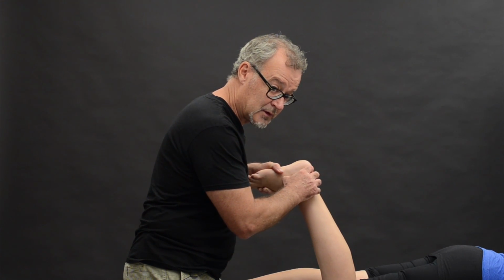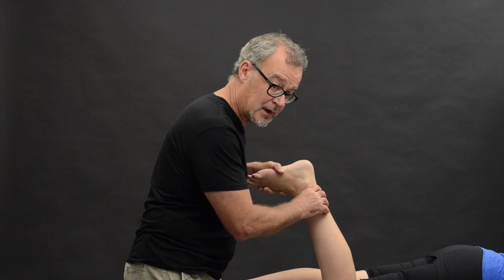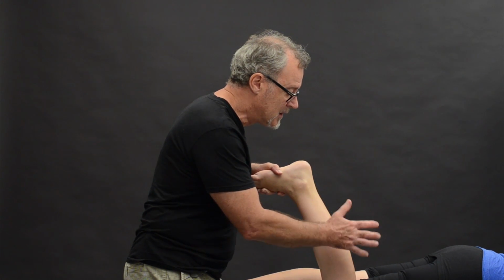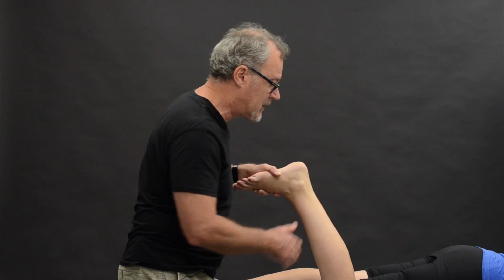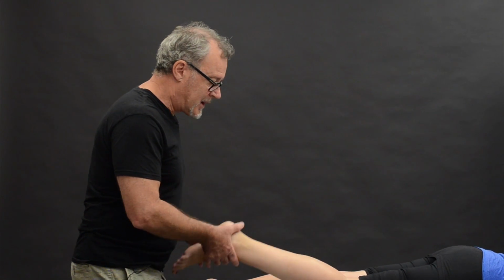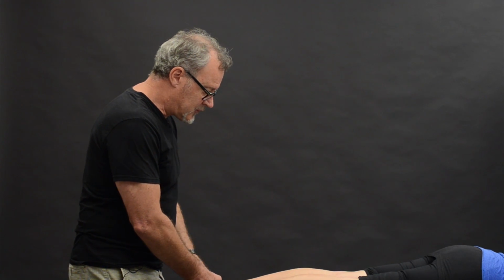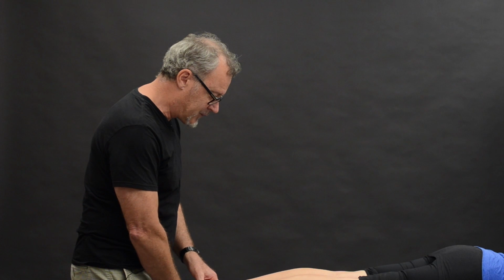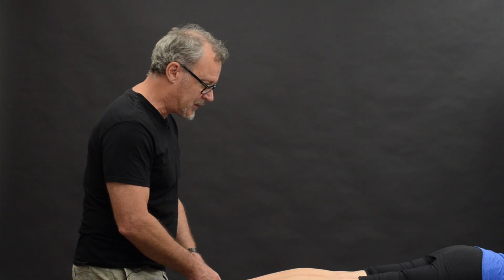When you're stretching soleus, the knee is bent. When you're stretching gastrocs, the knee is straight. Biomechanical assessment, very, very important. We definitely want to be having a look to see what the foot is doing, and as I said, higher up the segment, also quite important.